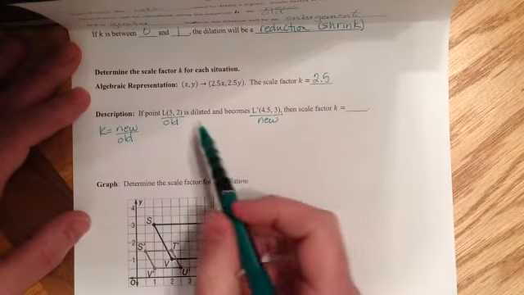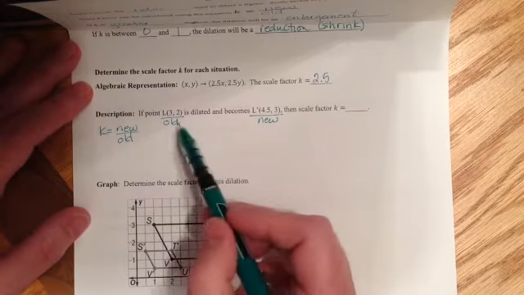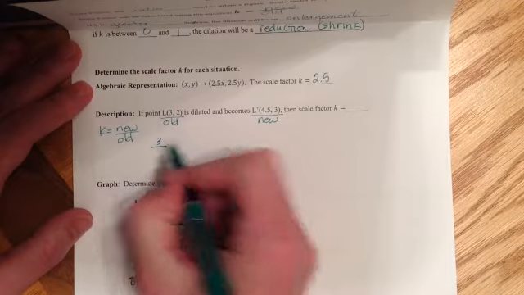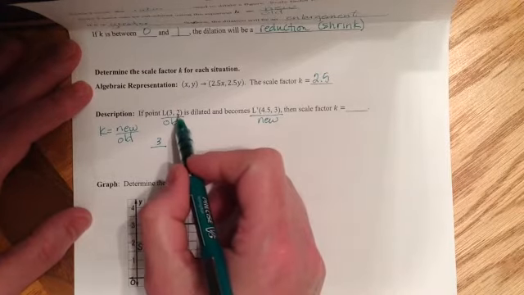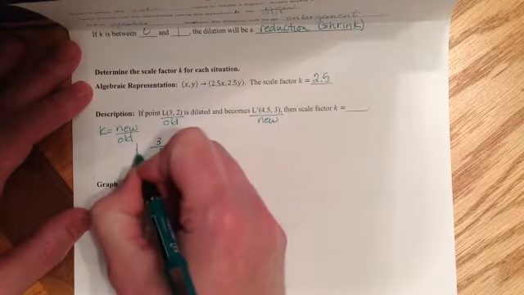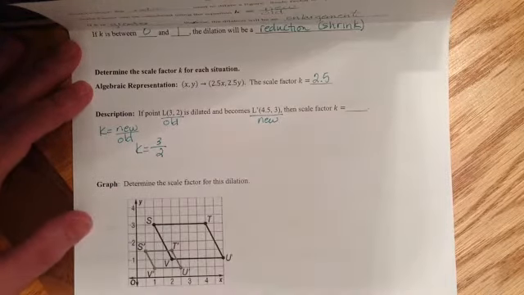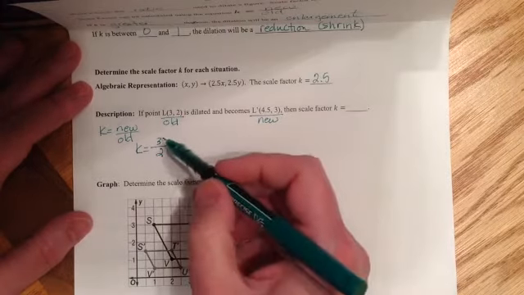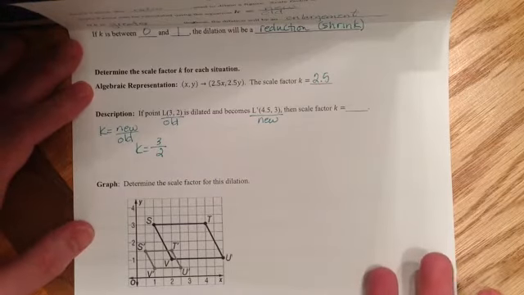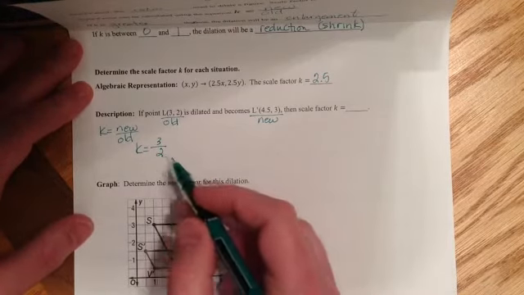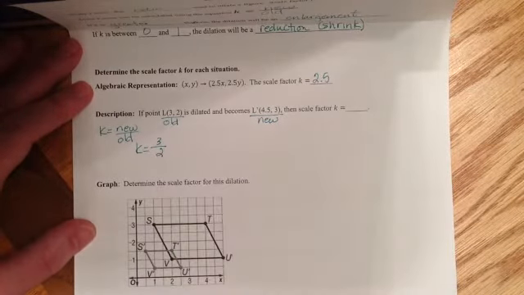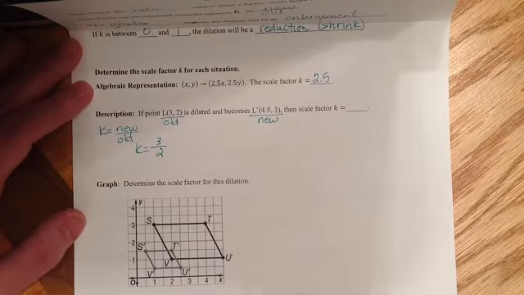I don't like using those decimals, so I'm not going to. I'm going to use the y's. I'm going to take the new y, which equals 3, and I'm going to put it over the old y, which is 2. So that means my scale factor is 3 over 2. Now, do I need to change that to a decimal? No. Is it okay to do that? Sure, but you don't need to waste your time. It's okay to leave it as 3 over 2. Now, if your answer choice is, say, 1.5, then you would need to do 3 divided by 2. But leaving it as a fraction or an improper fraction is just fine.